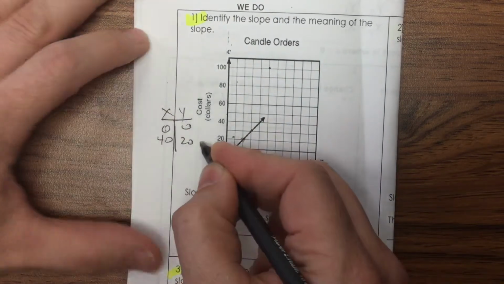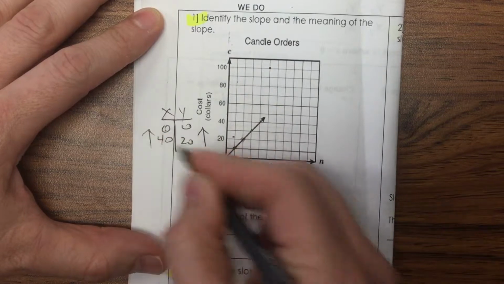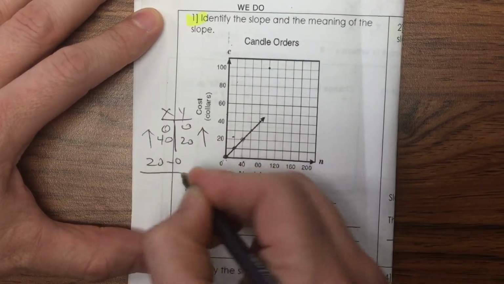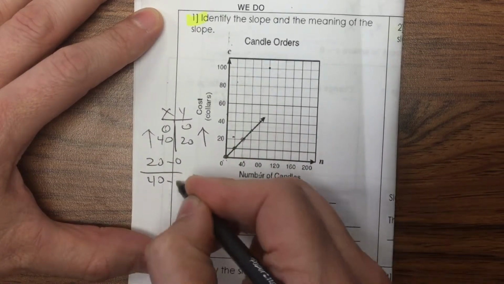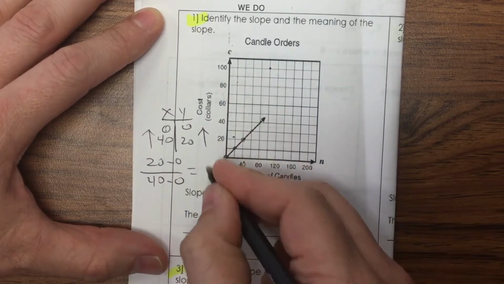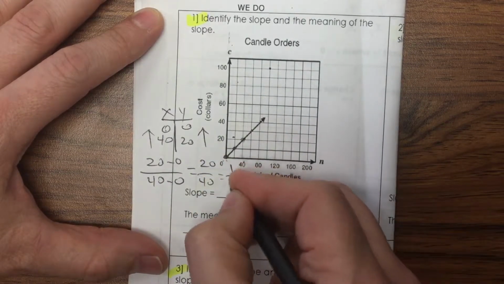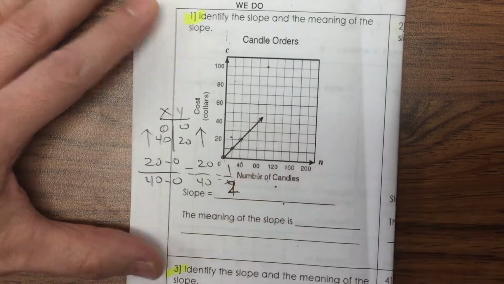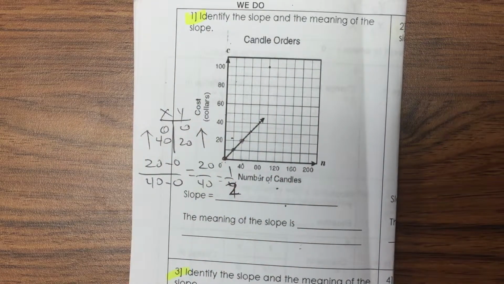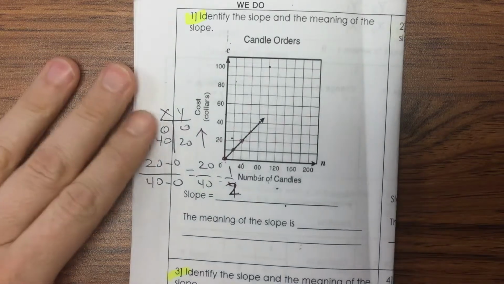I'm going to do this direction. 20 minus 0 on top, 40 minus 0 on bottom. That's pretty easy. That's just 20 over 40. That reduces to 1/2. Right? What does that mean? We'll get to that in a second. Before I do that, I want to warn you.